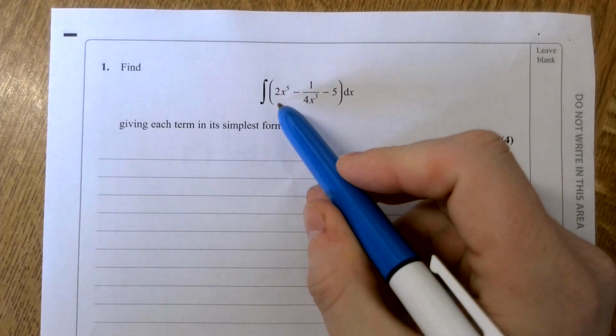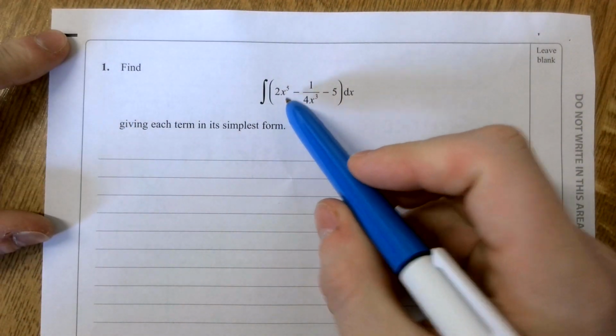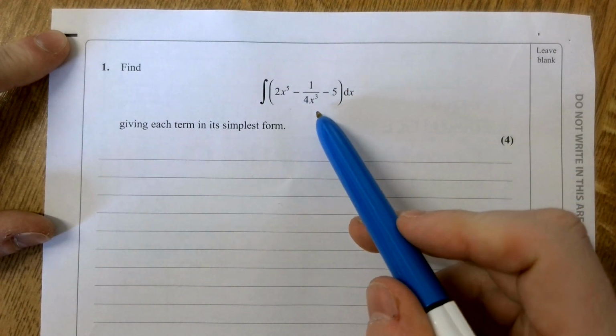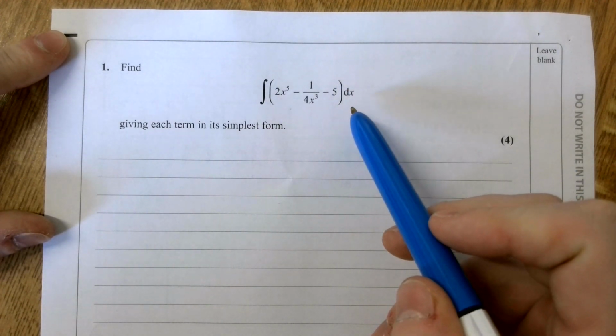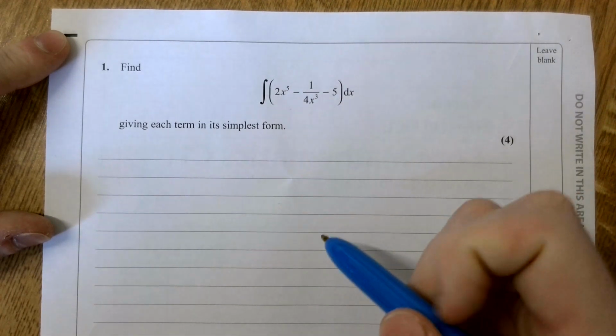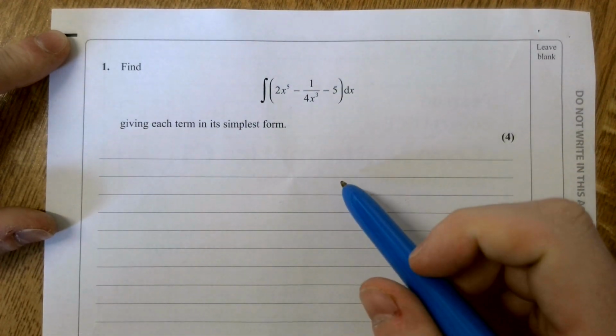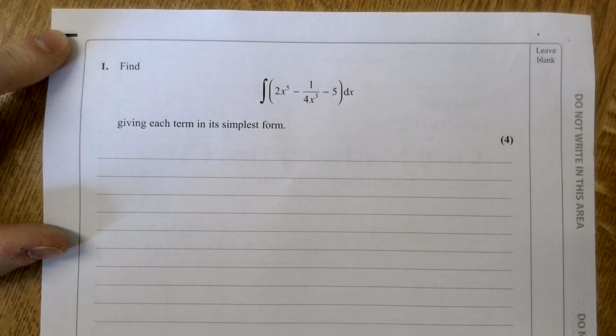So you can see we have the integral of 2x to the power of 5 minus 1 over 4x cubed minus 5 dx. We're going to give each term in its simplest form. Before we start, I'm going to jot down a few things.